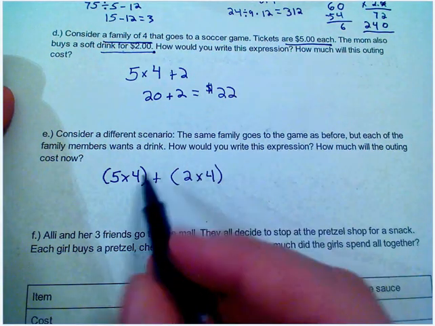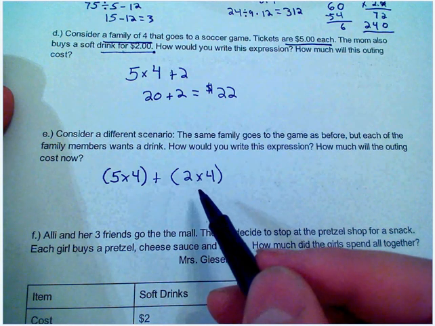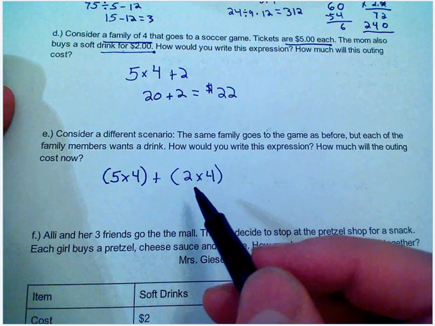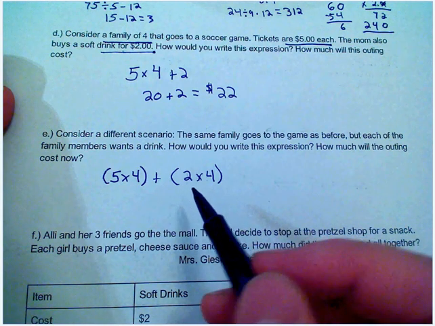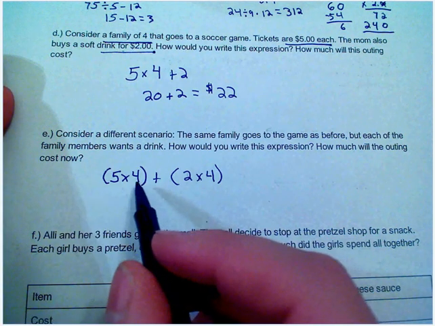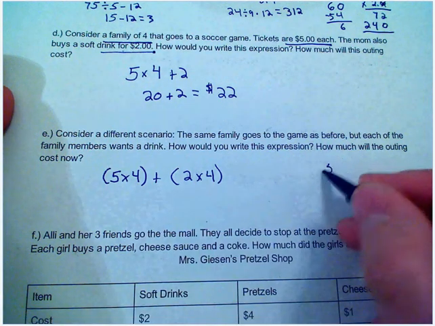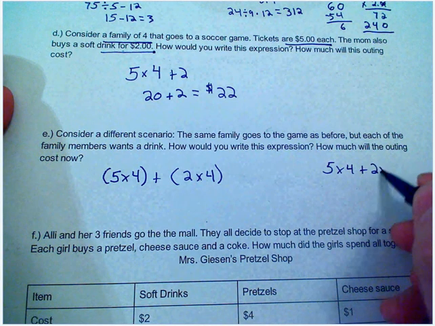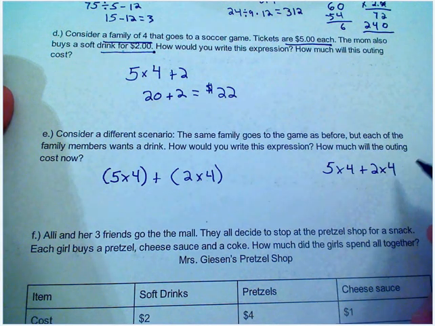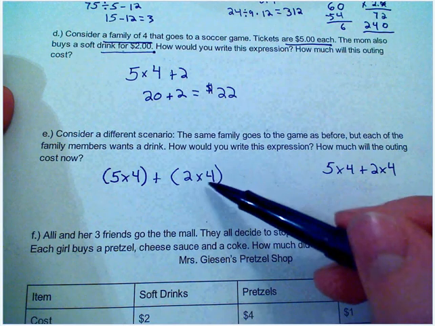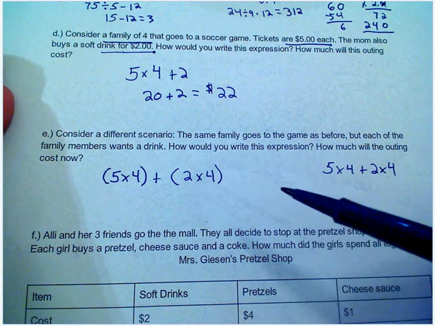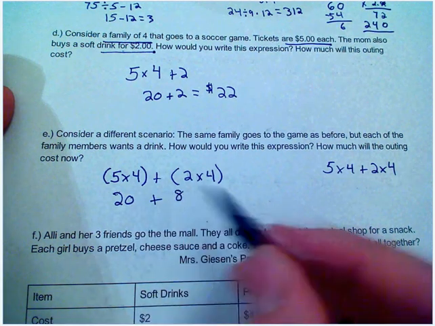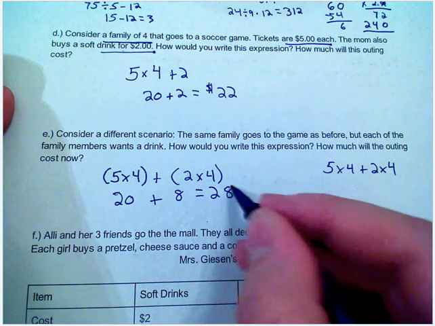Okay. Why is it that I had to put this into parentheses? Take a look, pause the video, and figure that out. If we look, I had to put this in parentheses because if I didn't, I would have 5 times 4 plus 2 times 4, and we want to make sure that we remember to do the multiplication portion first. So that's why we put it within the parentheses. So I have 20 plus 8, and my total cost is $28.